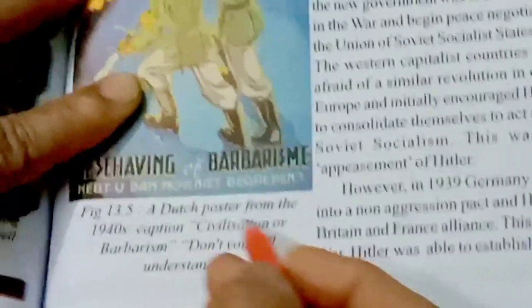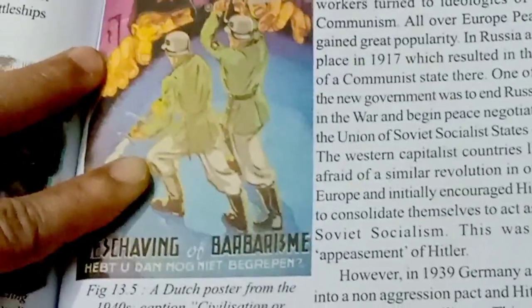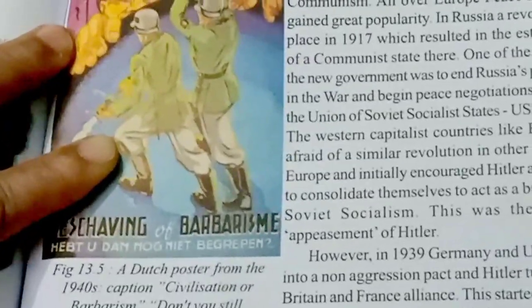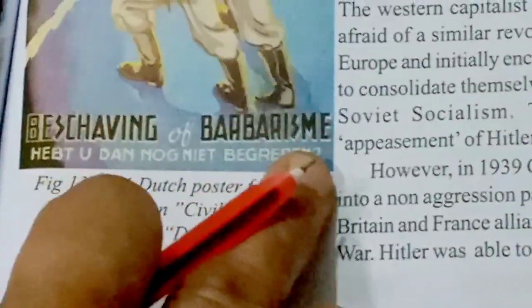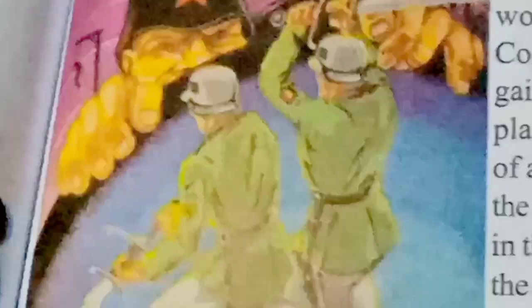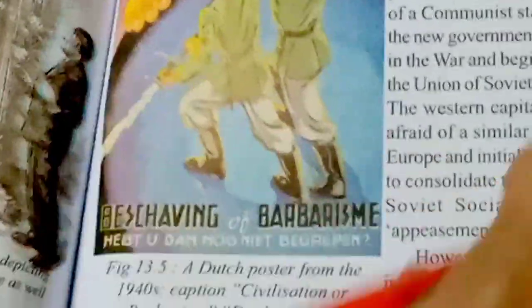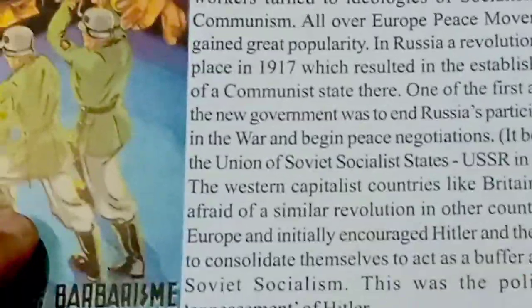So what is this? A Dutch poster from the 1940s. Caption: civilization or barbarism? Don't you still understand? So what they said, it is an imaginary picture, Bolshevik and barbarism. So this picture is related to Russia. If they ask to write about this picture, you should prepare this paragraph and try to understand.